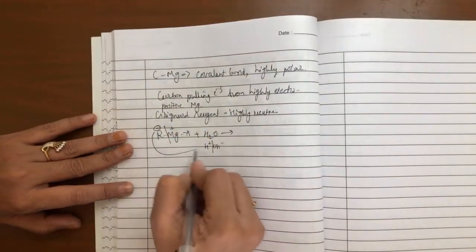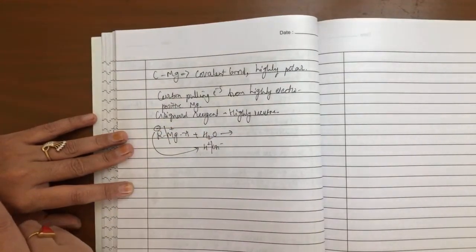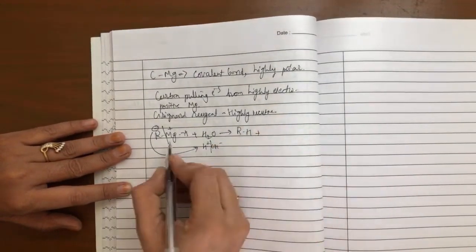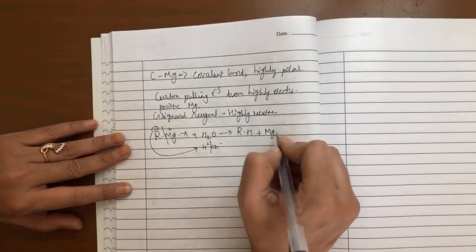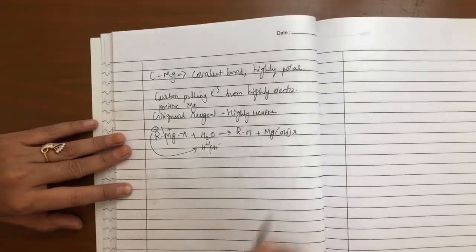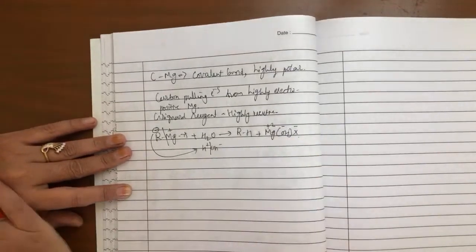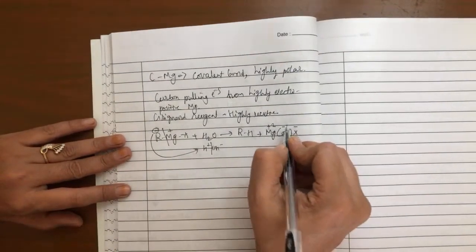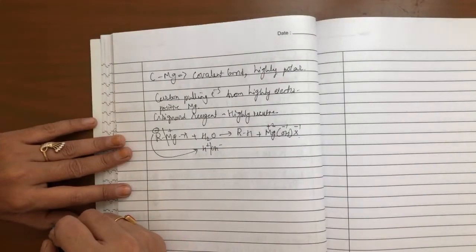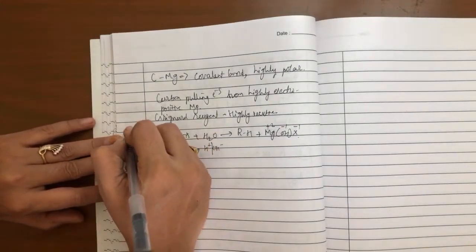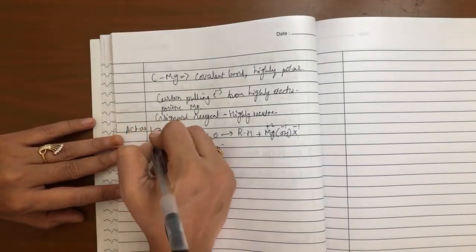This negatively charged alkyl chain attacks the positively charged proton, giving you RH plus Mg combined with OH and X, because this is plus 2, this is minus 1, this is minus 1. So a kind of ionic bond formation is there. So this acts as a proton source.